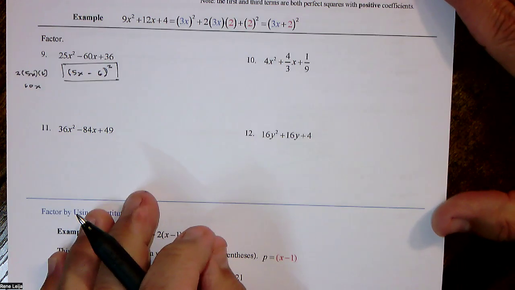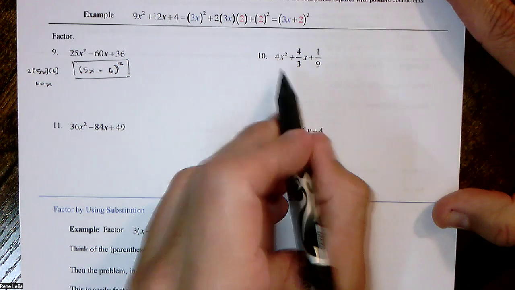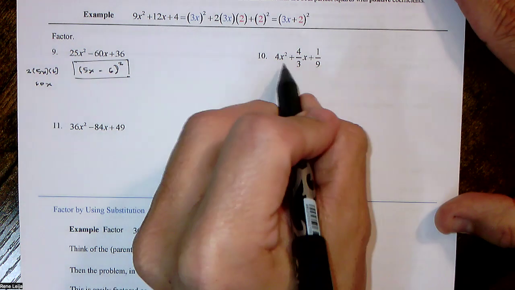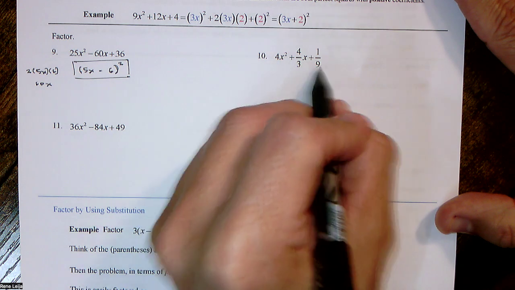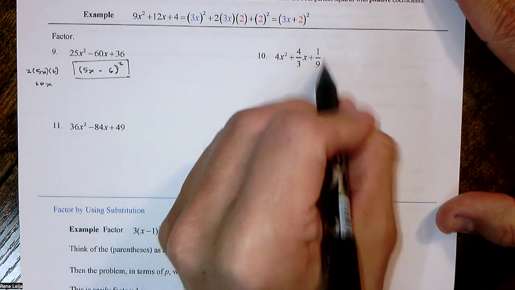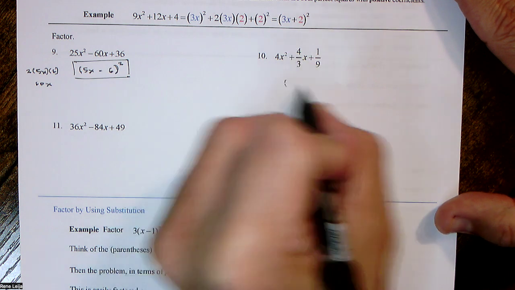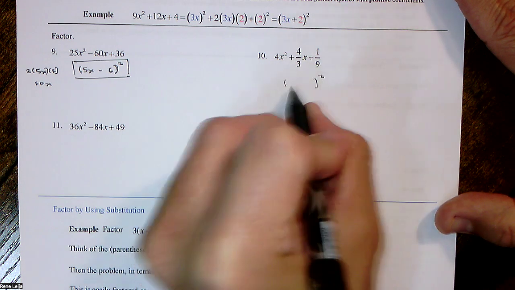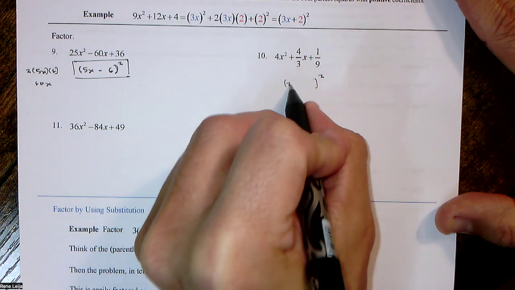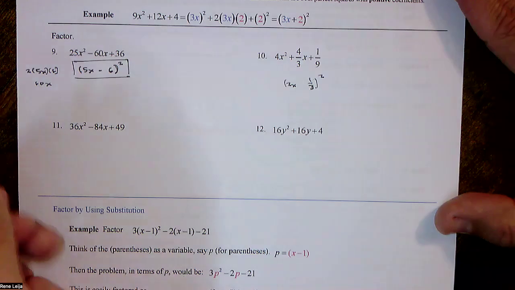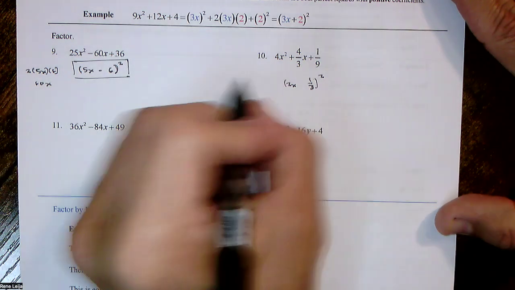All right, let's do another one. Now we have fractions. I'm not going to panic. So 4x squared and 1/9. Well, 4x squared is a perfect square. 1/9 is a perfect square because that would be 1/3 times 1/3. So what do you square to get a 4x squared? That would be a 2x. And then I already told you 1/3 times 1/3. Okay, now we're going to check.